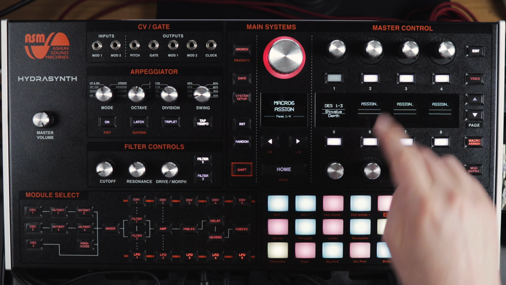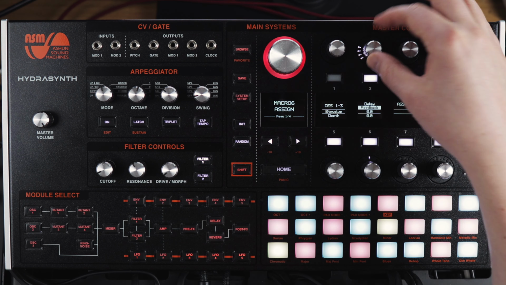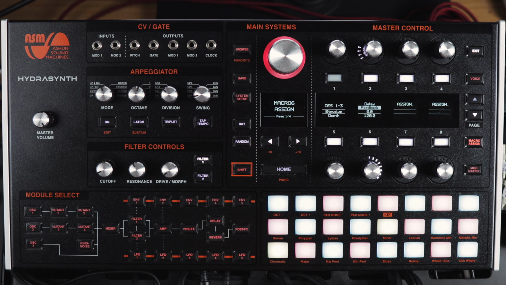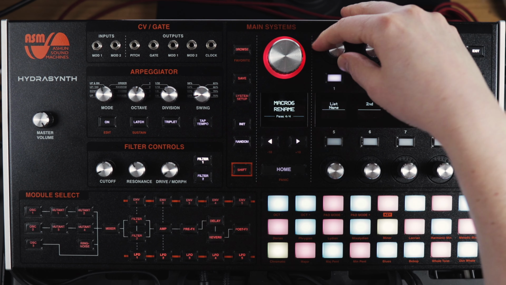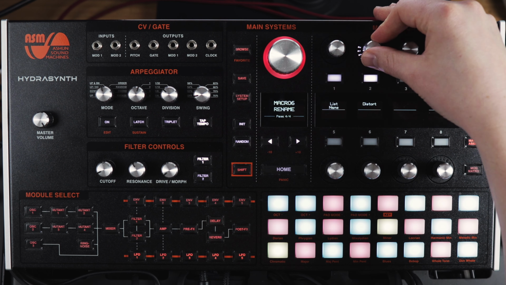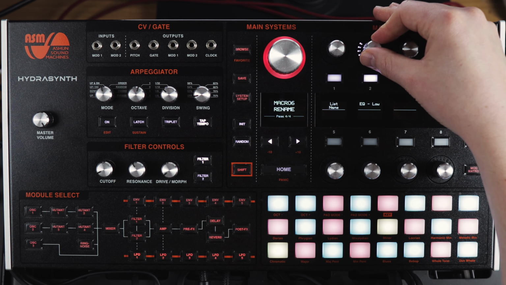And then we want to do feedback. So assign, delay, feedback, all the way up, 128 to get those really high feedback tones. Let's call this one feedback. And then macro 7 is going to be the glide. So voice glide time. All the way up to 128.